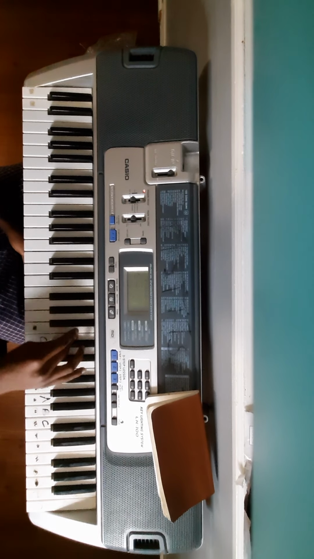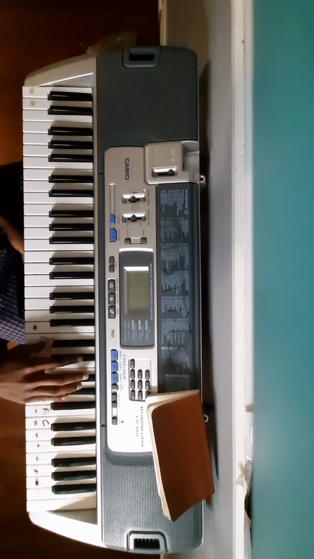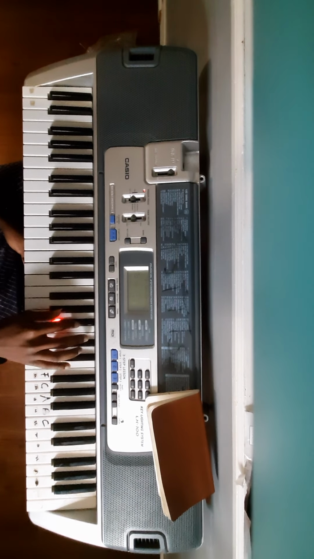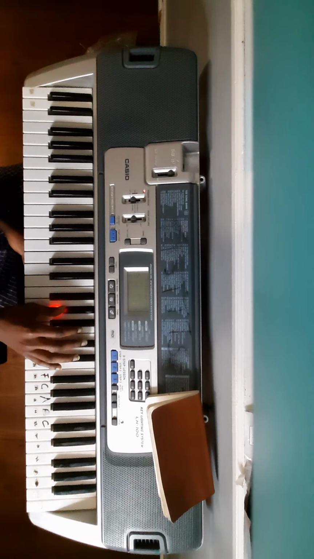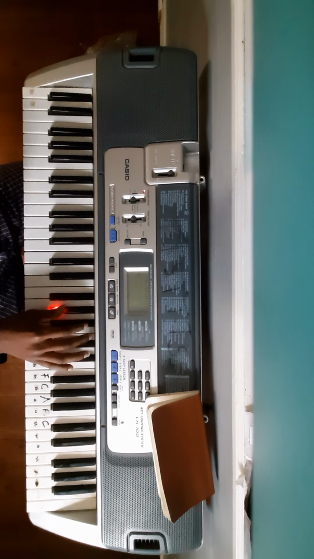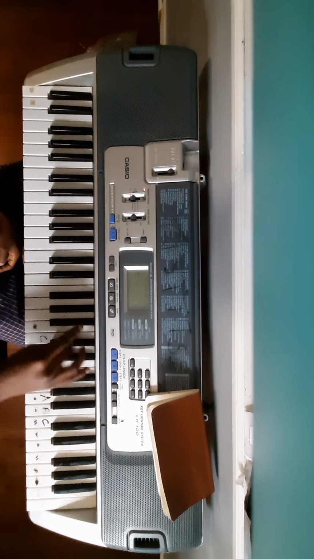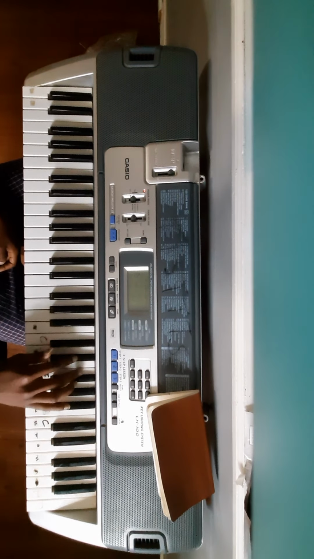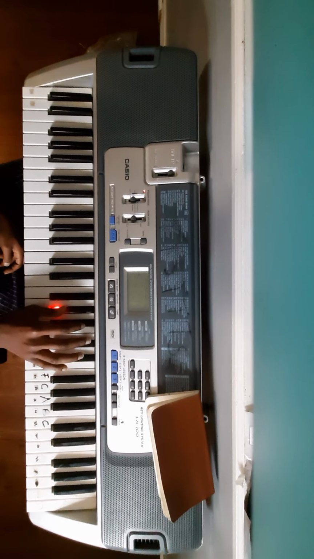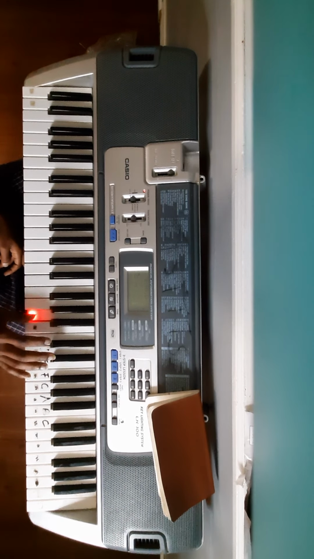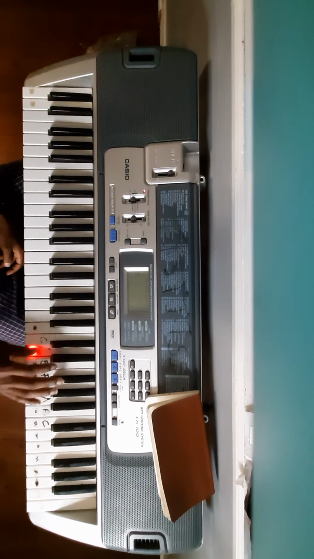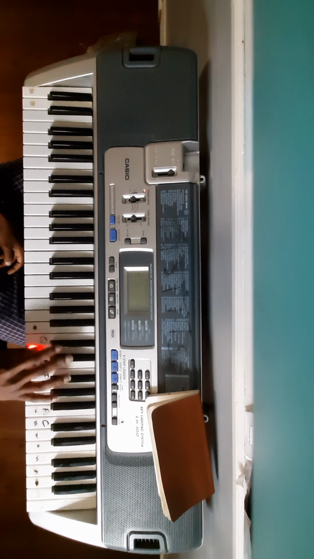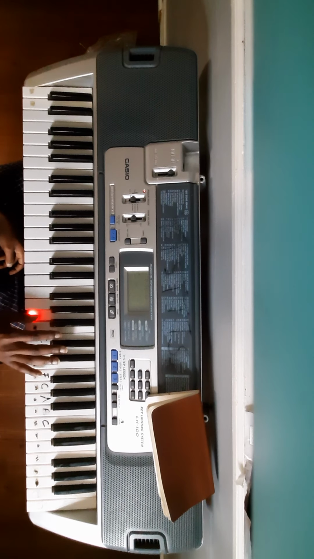Okay, I'll run that again. G sharp or A flat. And then for A.